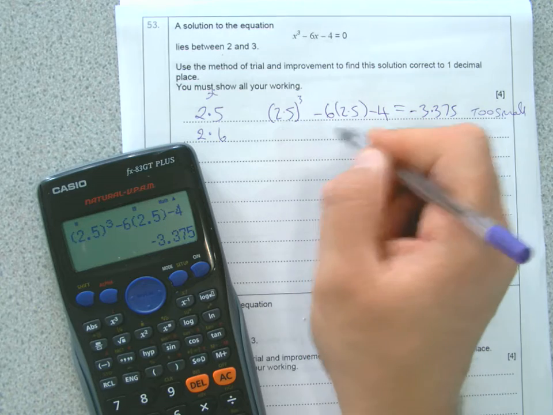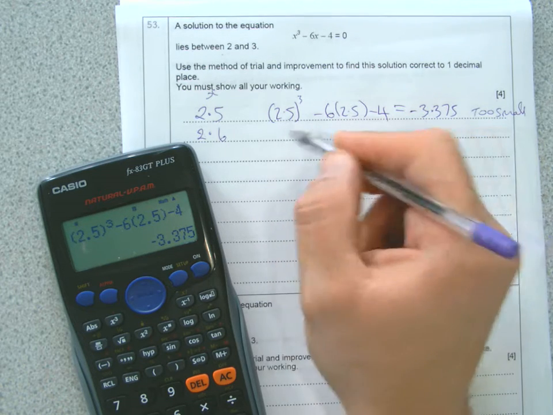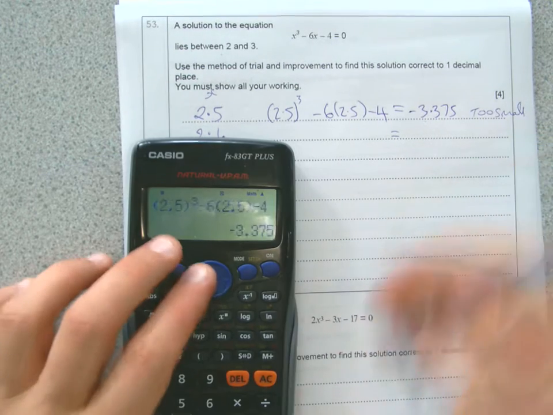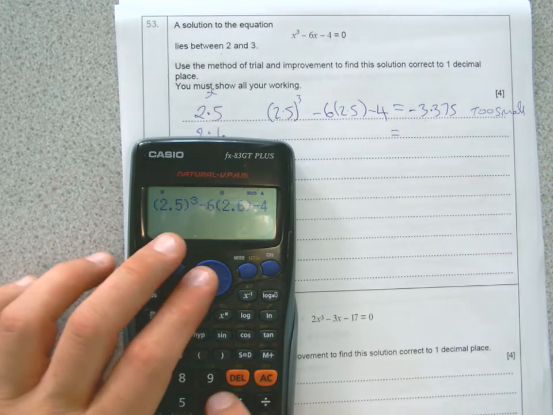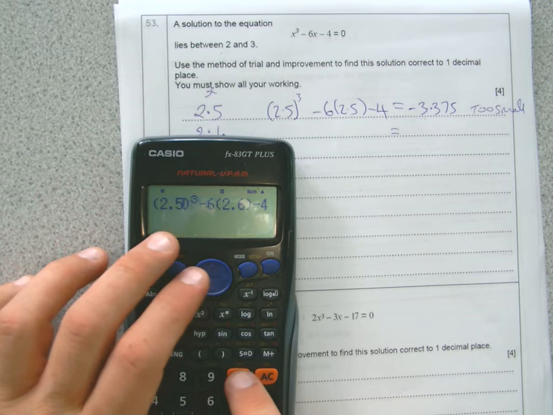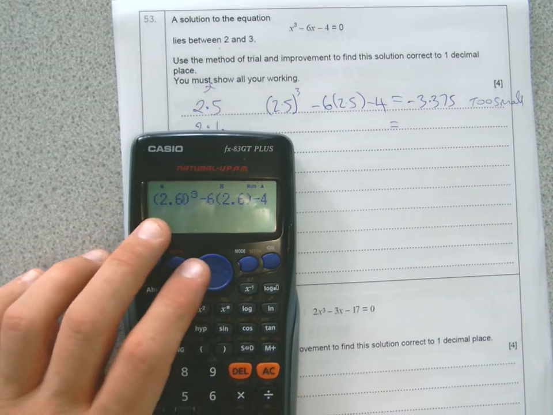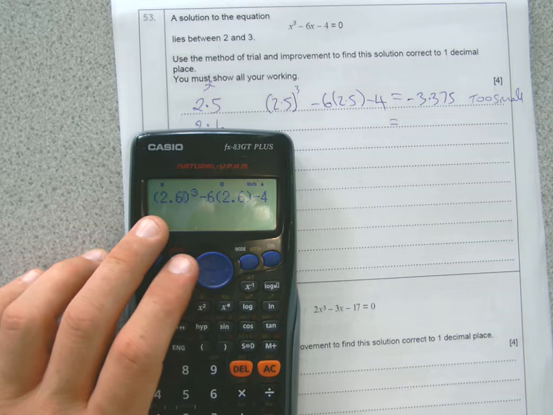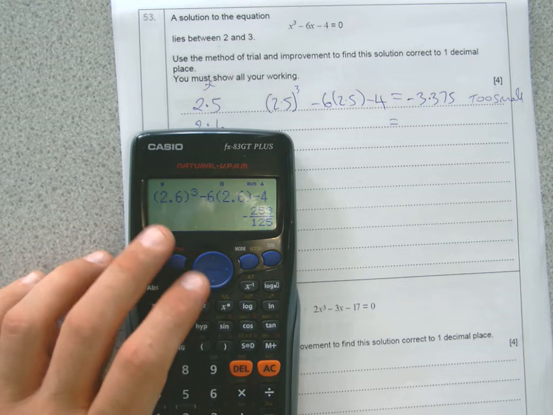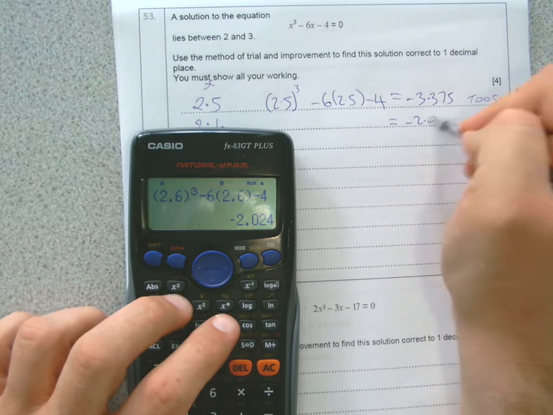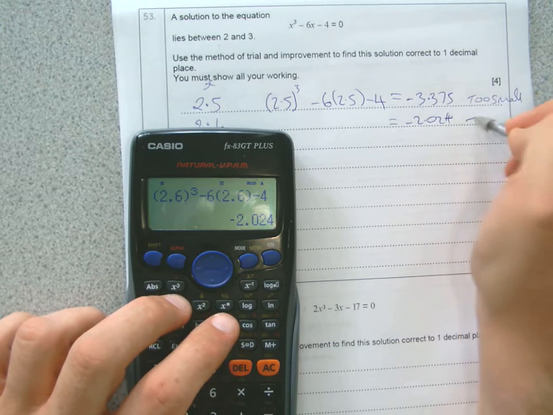So I'll put 2.6 in here. Now I don't need to write all this out again. All I need to do is put the answer down in this particular type of question, and this is every trial and improvement question. The important thing is you write the answer. And you notice what I did then? Press the back button on here, because you can save typing it again, you can just replace the numbers, press the SD button, and I get minus 2.024. Again, that's too small, isn't it?